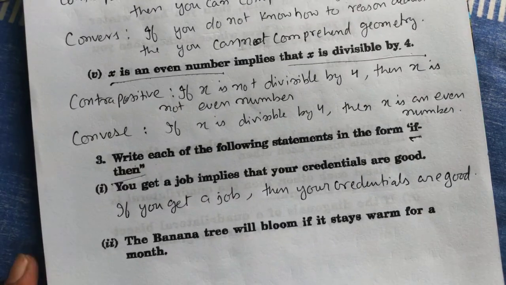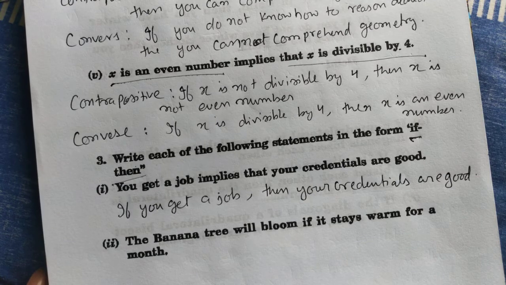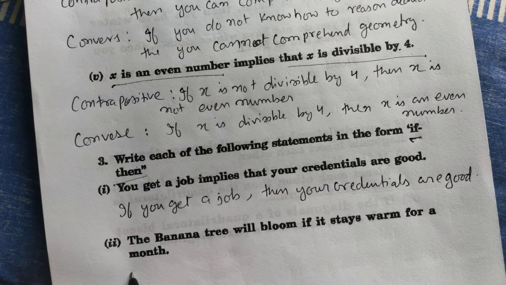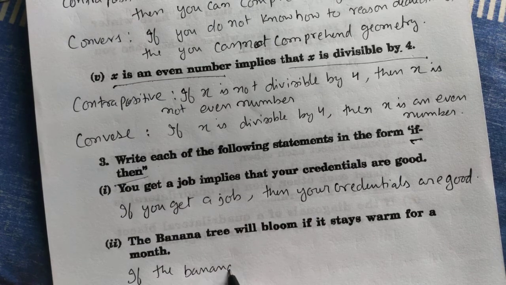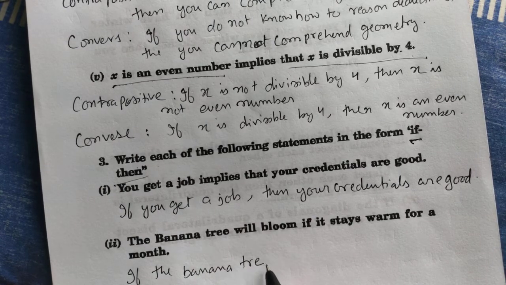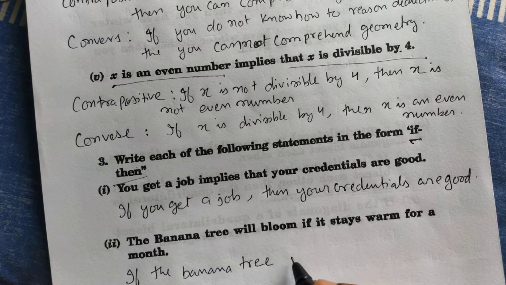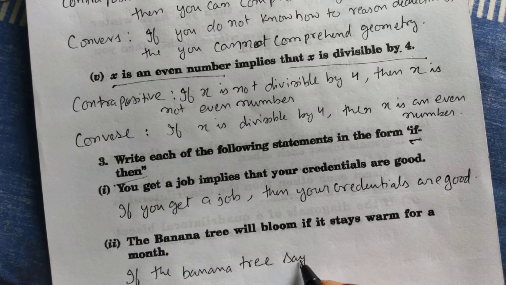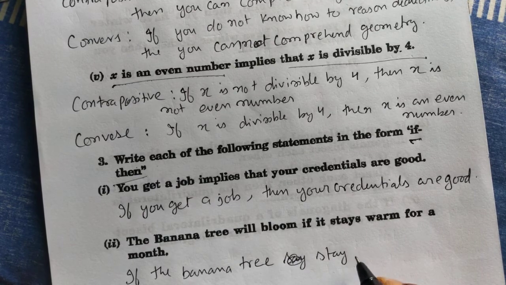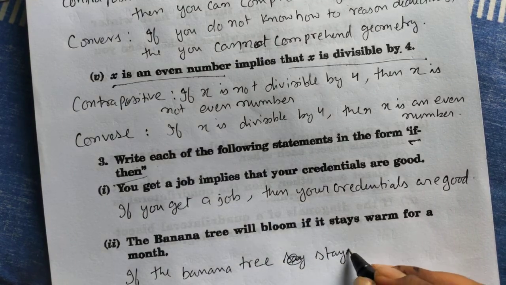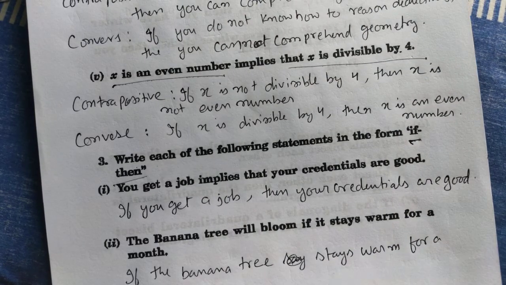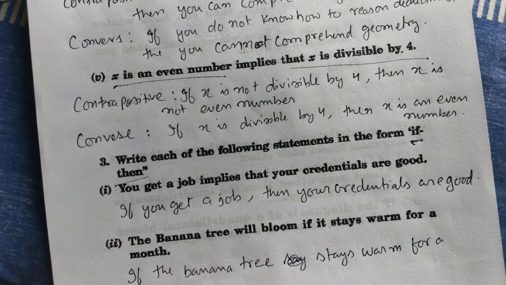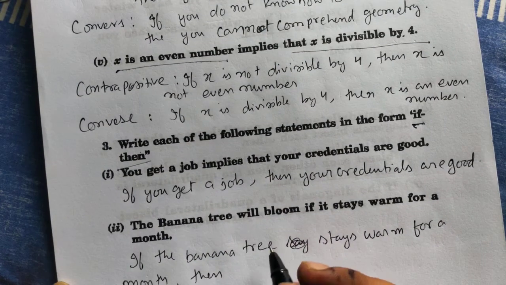Similarly, the banana tree will bloom if it stays warm for a month. So we'll write, if the banana tree stays warm for a month, then the banana tree will bloom.